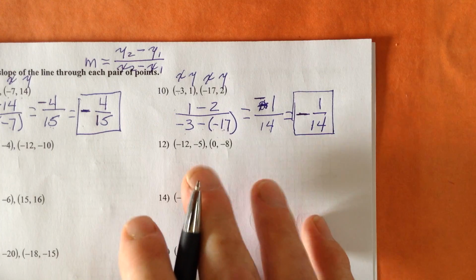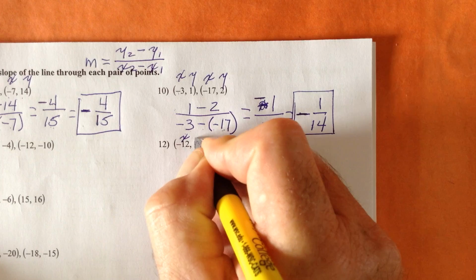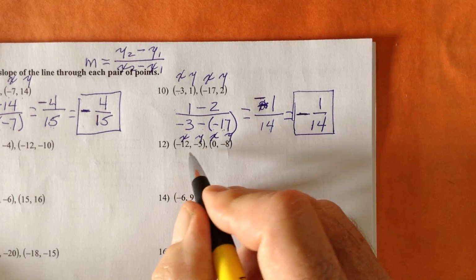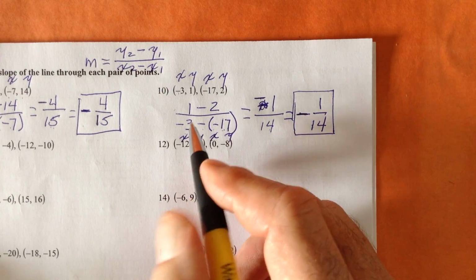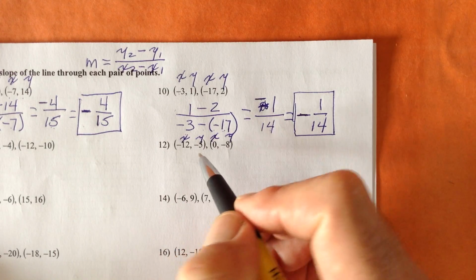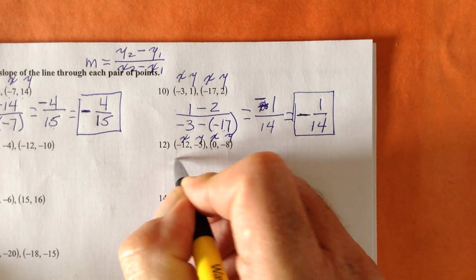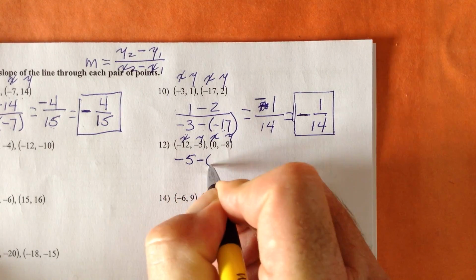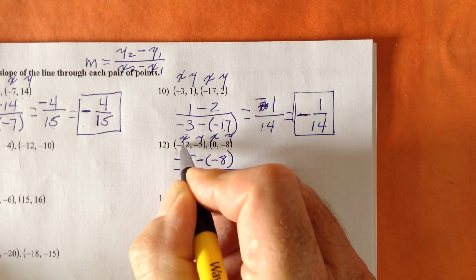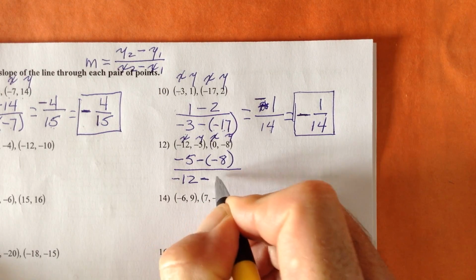One more. Let's do number 12. Again, this is the x, this is the y, this is the x, and this is the y. Okay? So here I got to put the numbers into the equation. If these were 2 points on a graph, what would be their slope? So here I got to go the y, -5 minus the -8 over the x, -12 minus 0.